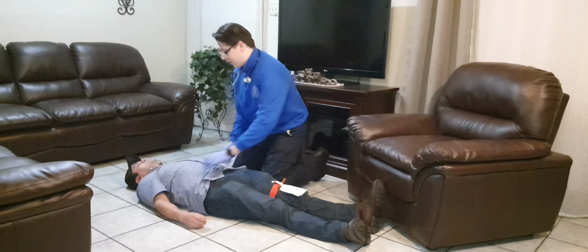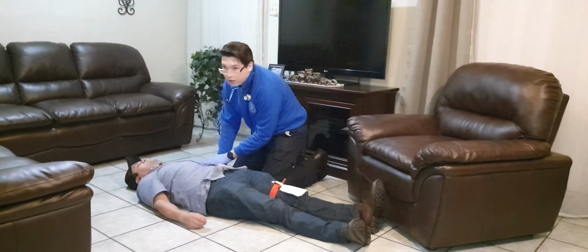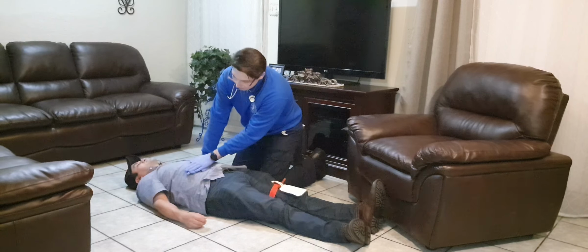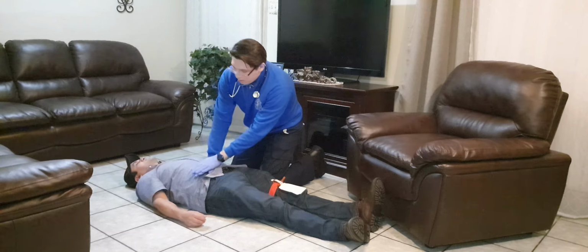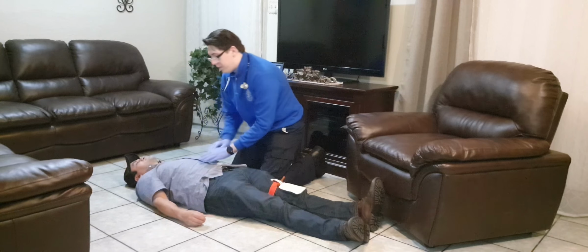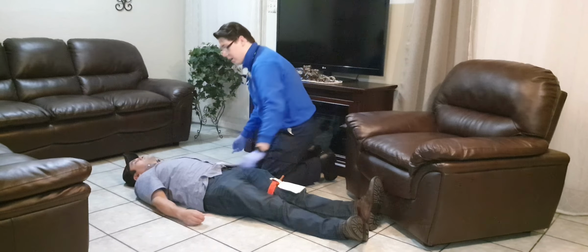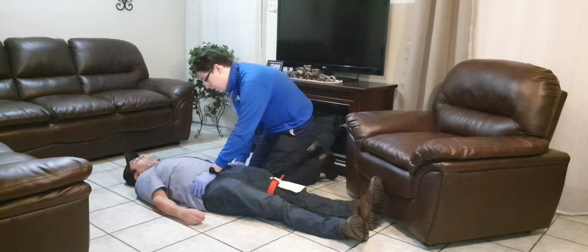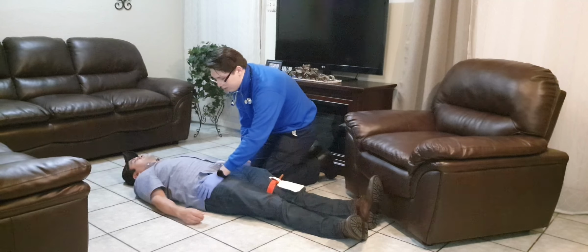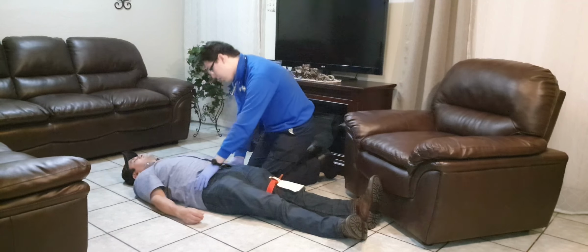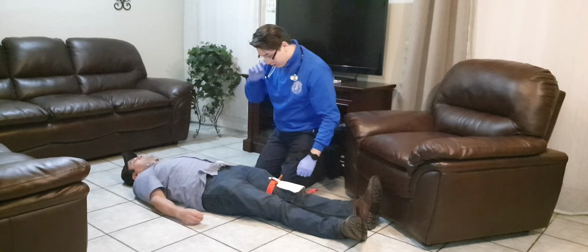I will now move down to the abdomen. I'll palpate, make sure it is soft, not rigid. The abdomen is soft, not rigid. I'll assess the pelvis. There's no motion. There are no fractures of the pelvis.